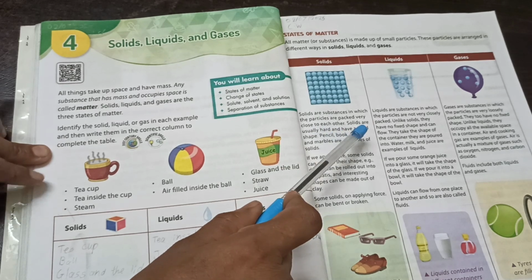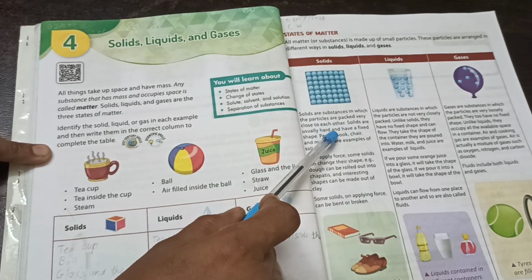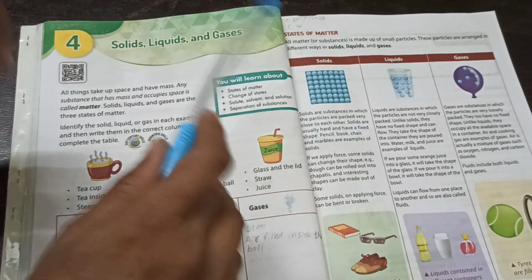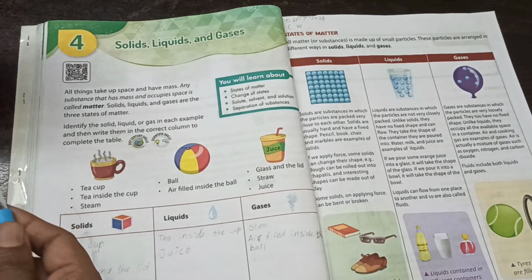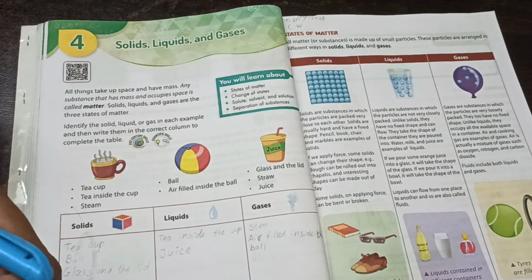Solids are usually hard and have a fixed shape. Give examples also: pencil, book, chair, marbles, etc.